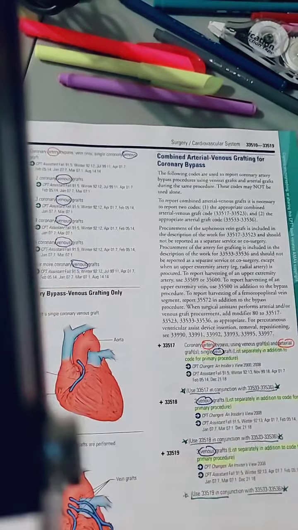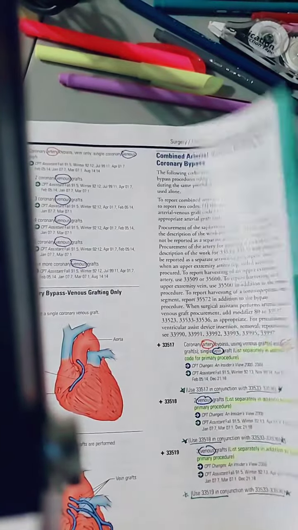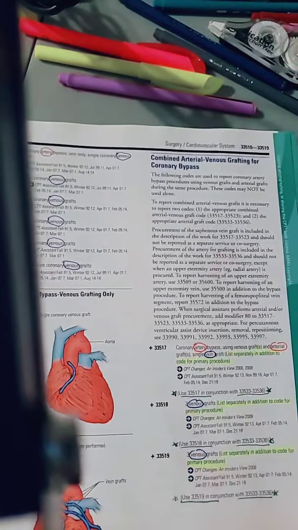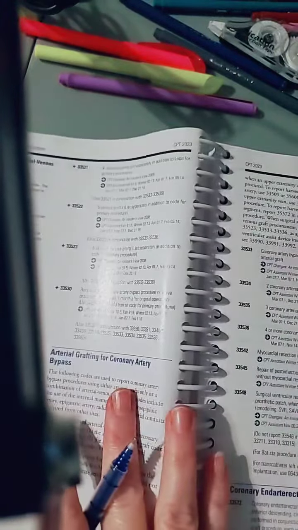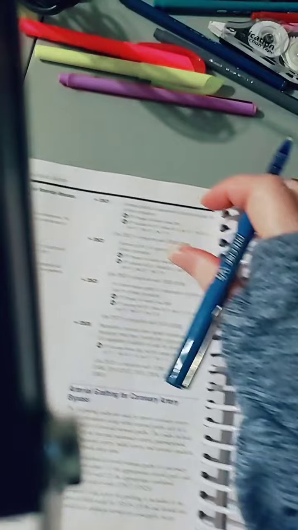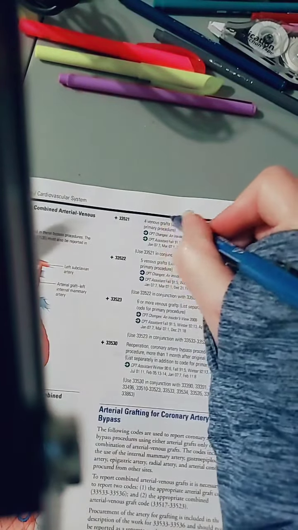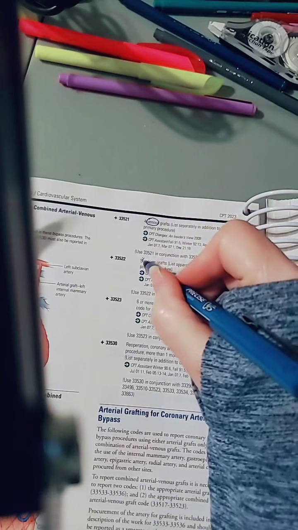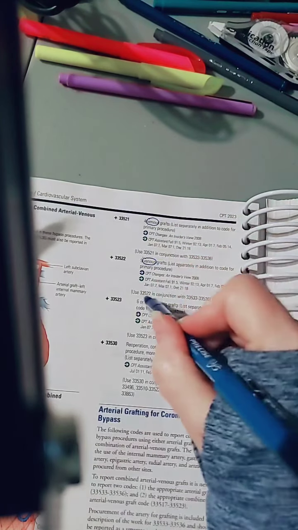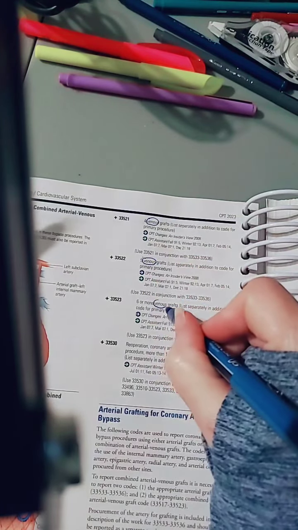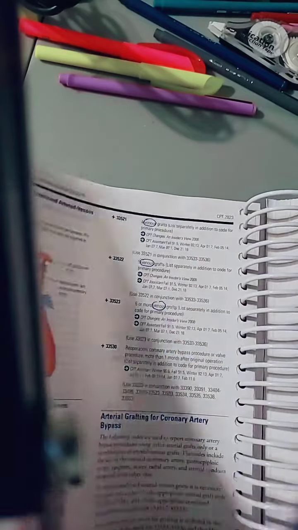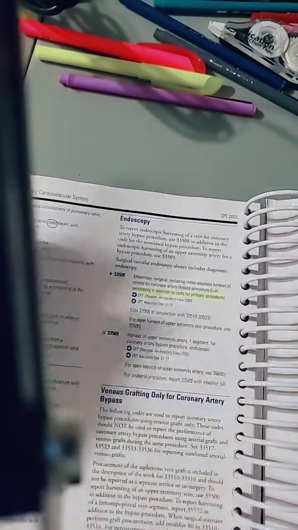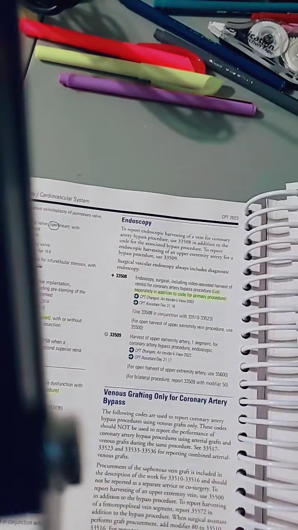We'll probably have 4 over there. Yep, we got 4 venous, 5 venous, 6 or more venous. The code's right before it.